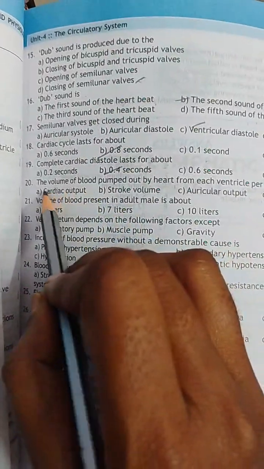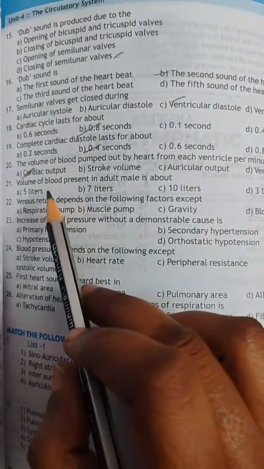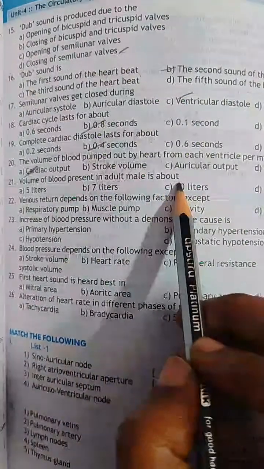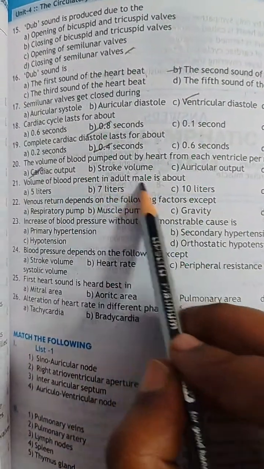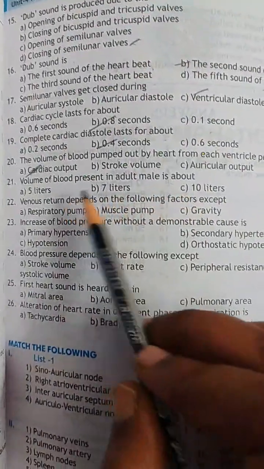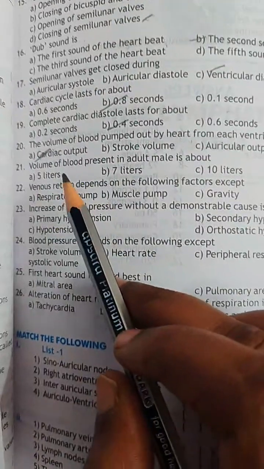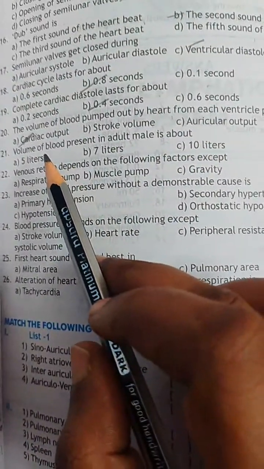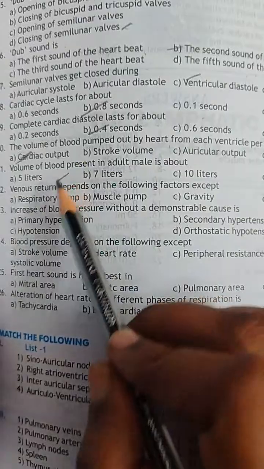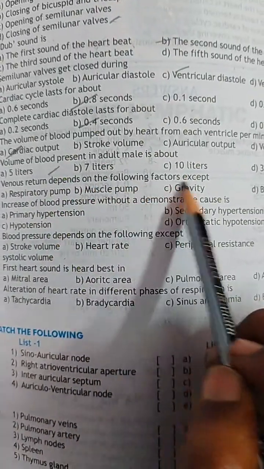The answer is cardiac output. Then the volume of blood present in an adult male is 5 liters, 7 liters, 10 liters, or 3 liters. The answer is A.